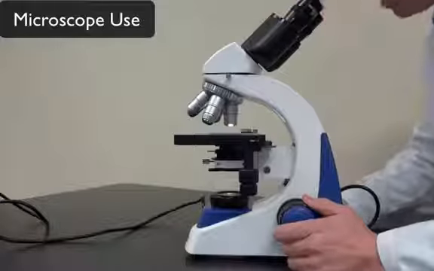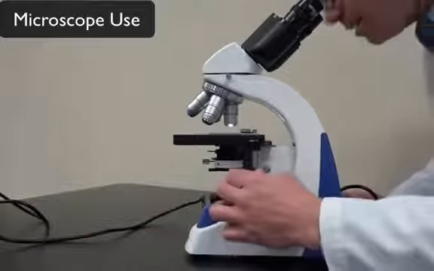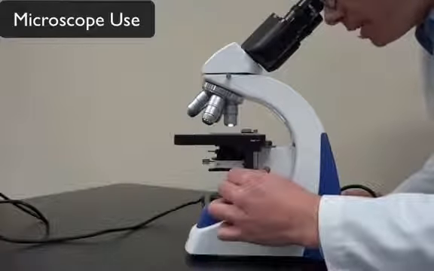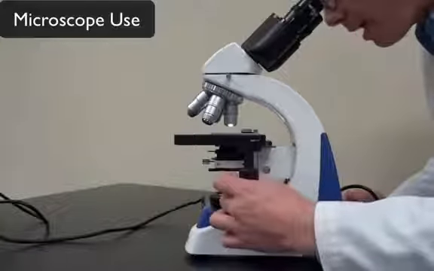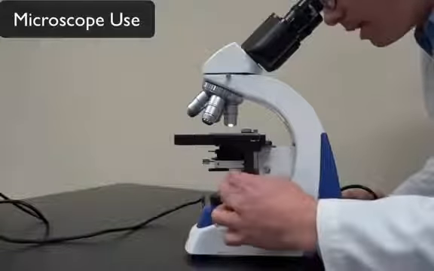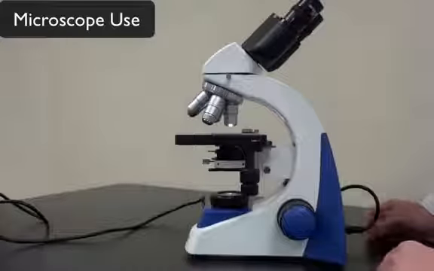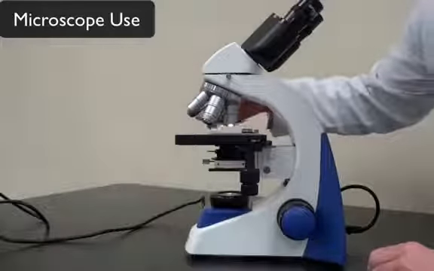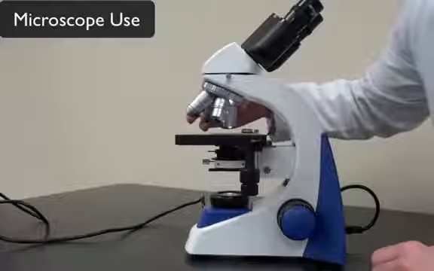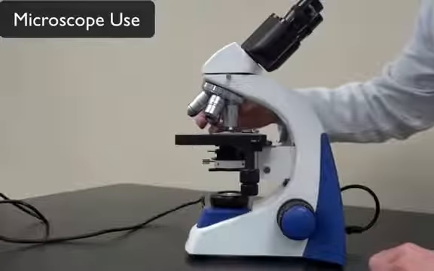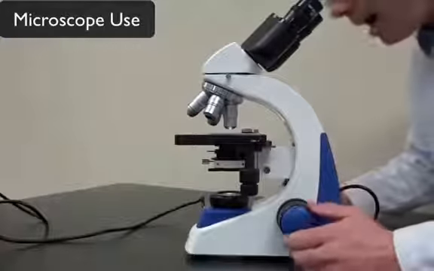Once it's in focus, what you want to do is then scan around looking for a particular area that you want to enhance in magnification. Okay, so let's say right there is a spot on the slide that I want to view in more detail. So I'm going to carefully go to the next power, the low power, and I'm going to take a peek in here.